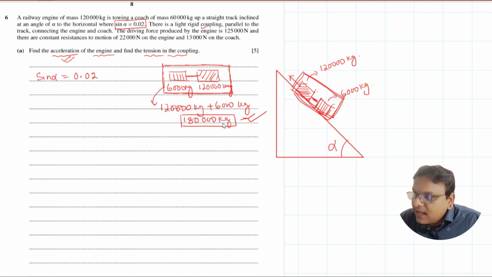The driving force produced by the engine is 125,000 Newton. That means the applied force or the driving force acting forwards is 125,000 Newton. This is the driving force.